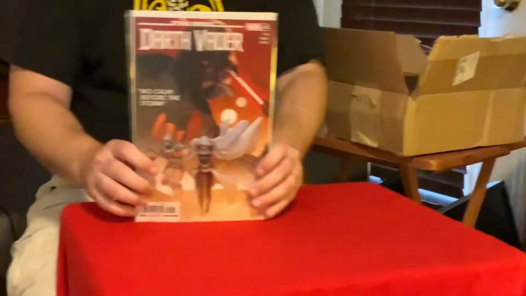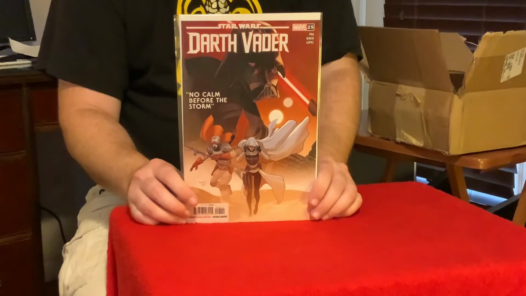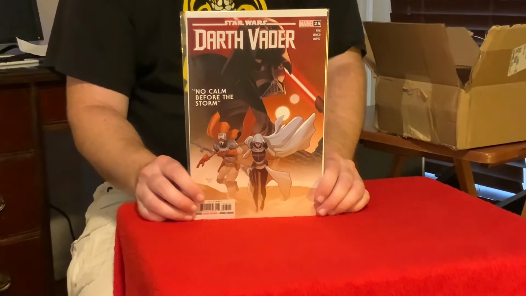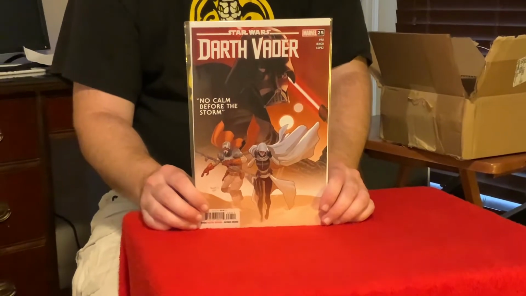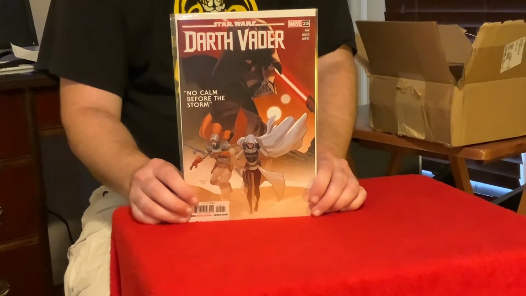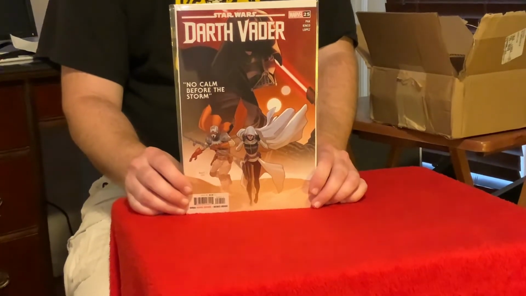Staying with Star Wars, Darth Vader, issue number 25. In my opinion, since Marvel got the license back in 2015, Darth Vader has consistently been the best comic book that Marvel's put out that's Star Wars related. So if it's Darth Vader, you can't go wrong.